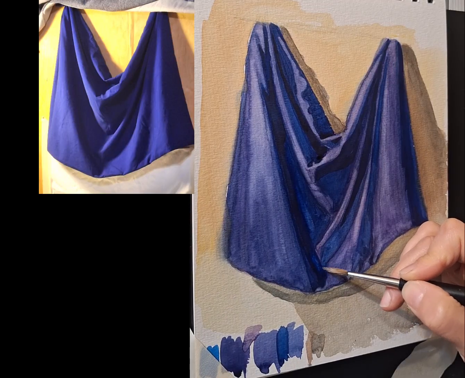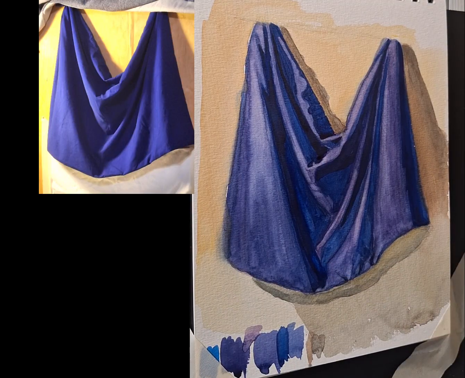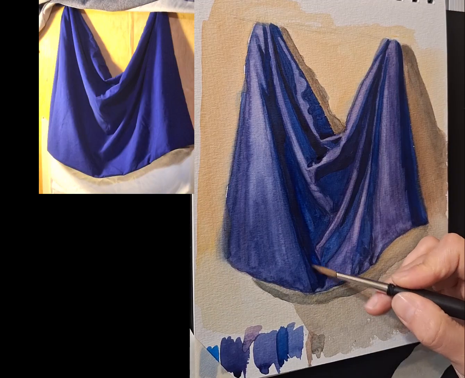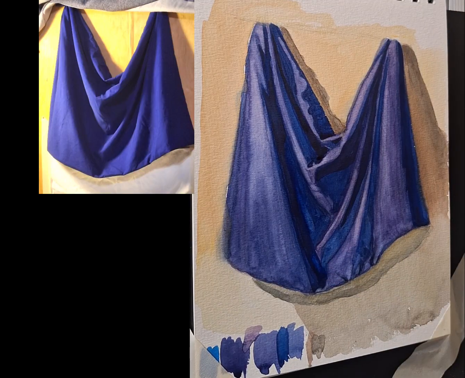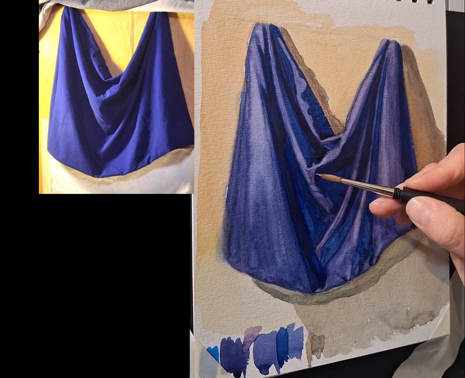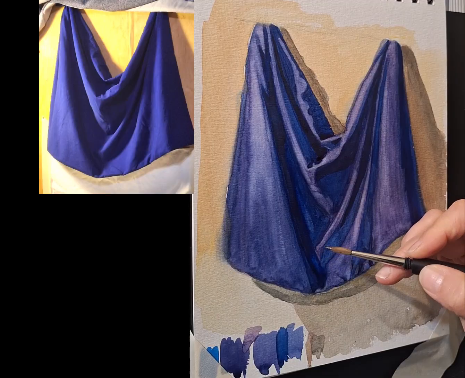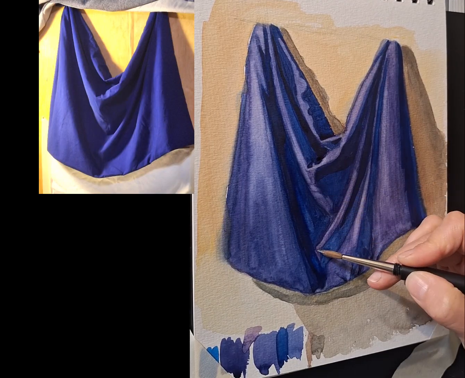Okay, I'll pick it up and I'll let the rest be darker. Then I'm seeing that little triangular part where it's kind of in the light but not quite, like here, is also an echo of this little triangle.